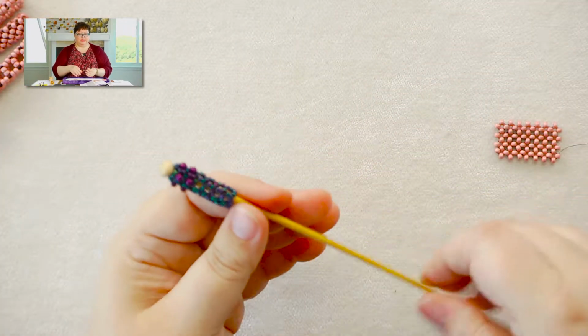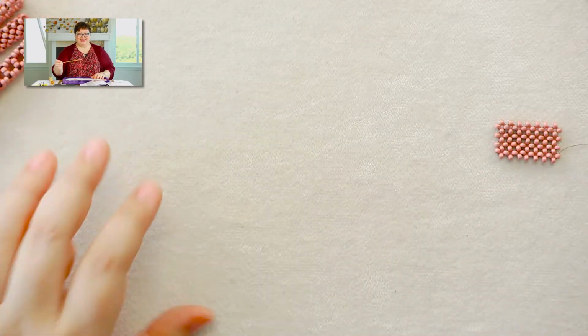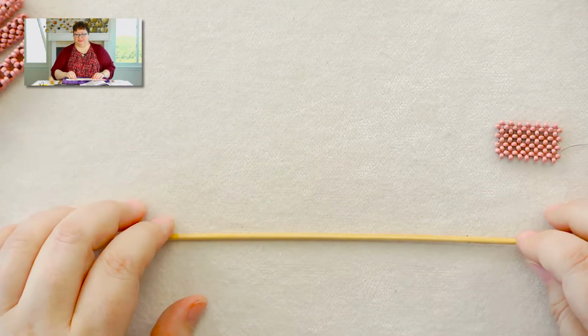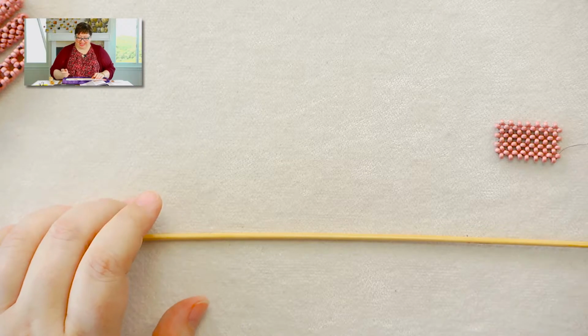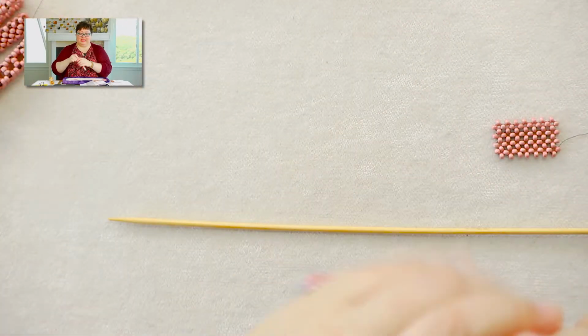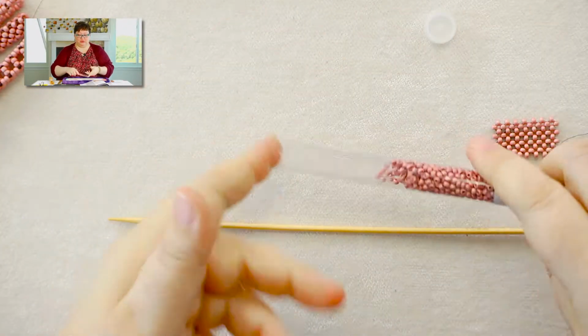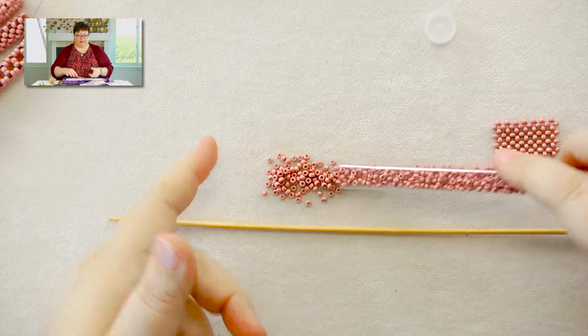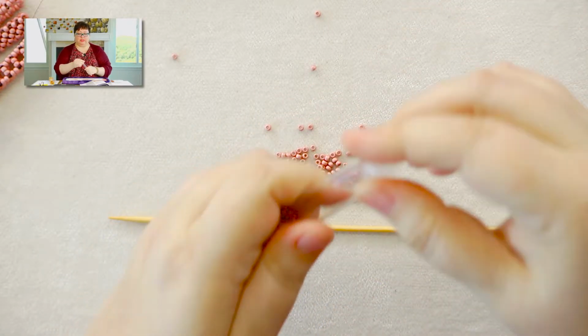And this video has inspired me to do that. You guys are trouble. Okay, so let me get out some beads here to start working on the dowel with. I'll show you that first.